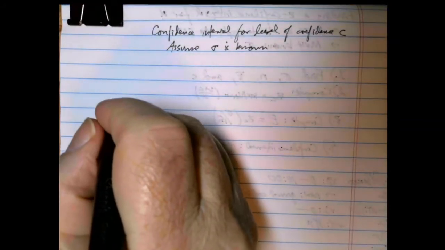Okay, just want to do this a little more generally now. What I want is a confidence interval for level of confidence C. And remember, I have to assume that the population standard deviation, sigma, is known. All right. So I'm going to start like this.